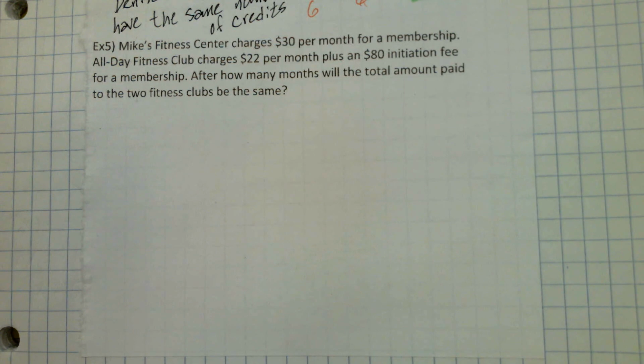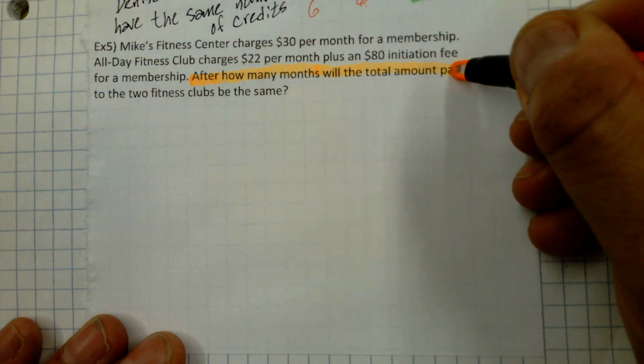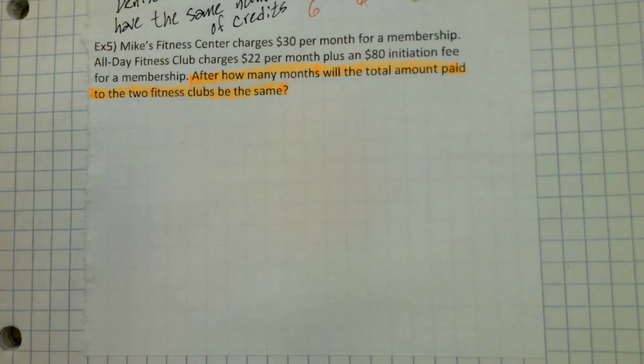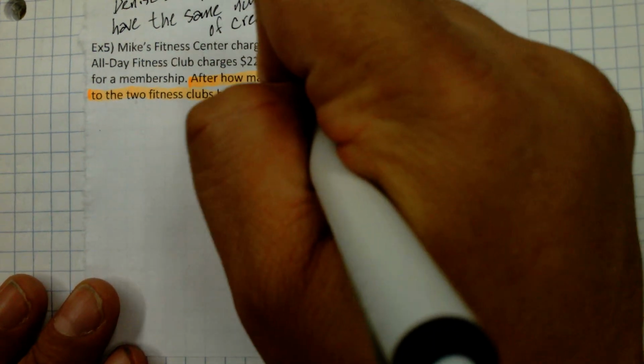Aha. Kind of similar to what we had before. This is what we need to know. How many months until you pay the same in both fitness clubs? So what variable should we pick if we want to know months? M. M is going to be the number of months.